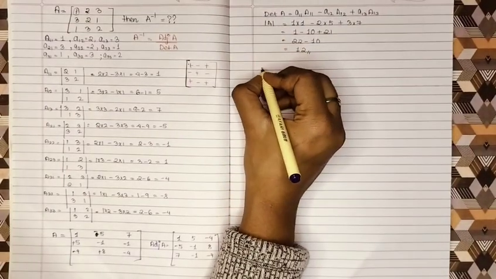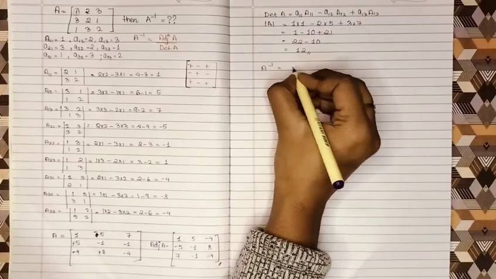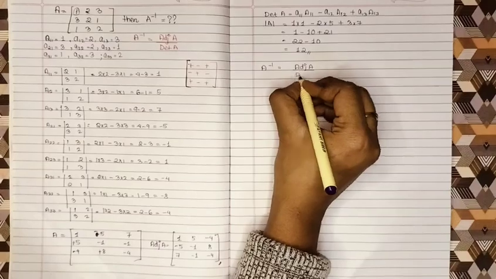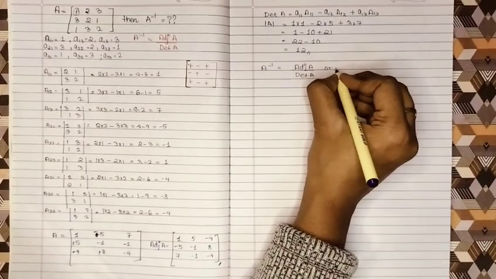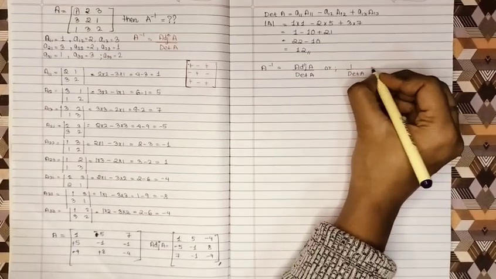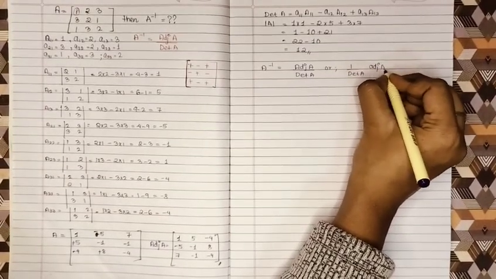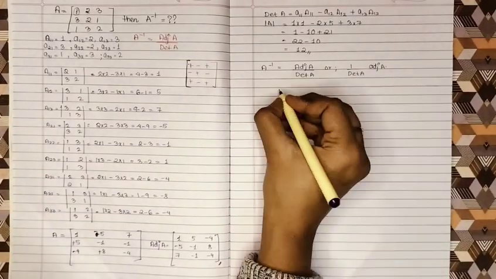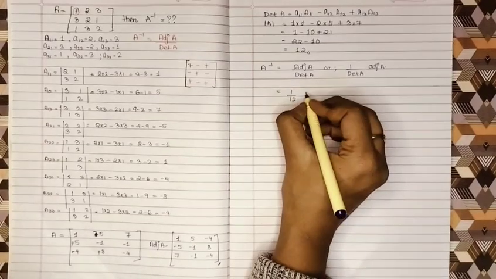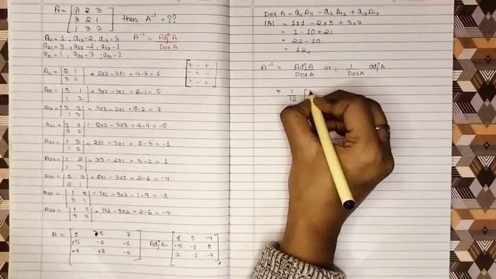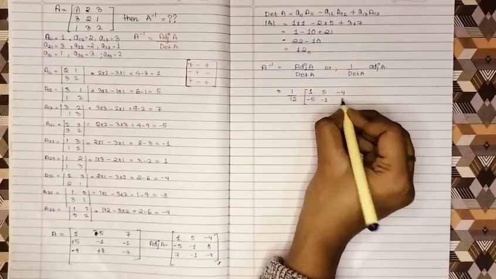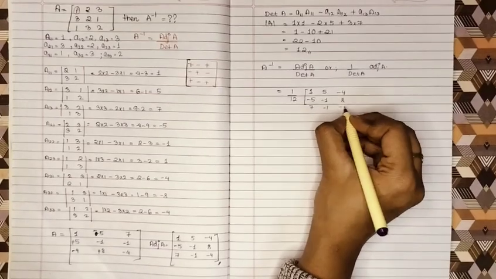Now we know A inverse is equal to adjoint of A by determinant of A, or it is also written as 1 by determinant of A times adjoint of A. These two are totally the same. Now the determinant is 12, so we write 1 by 12, and adjoint of A is 1 5 minus 4, minus 5 minus 1 8, 7 minus 1 and minus 4.